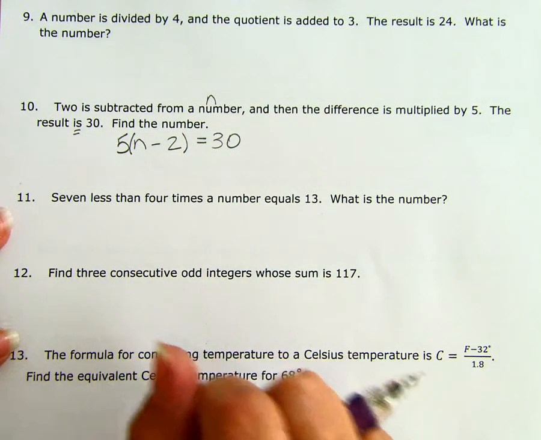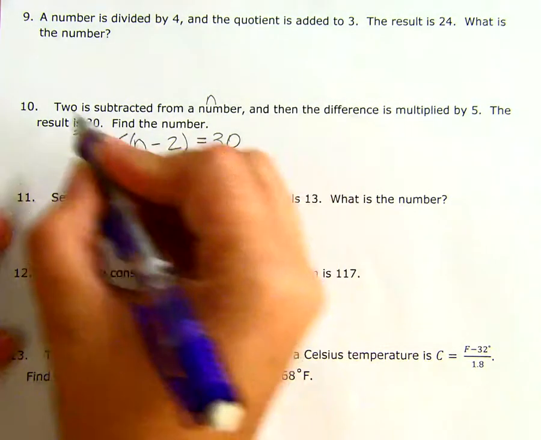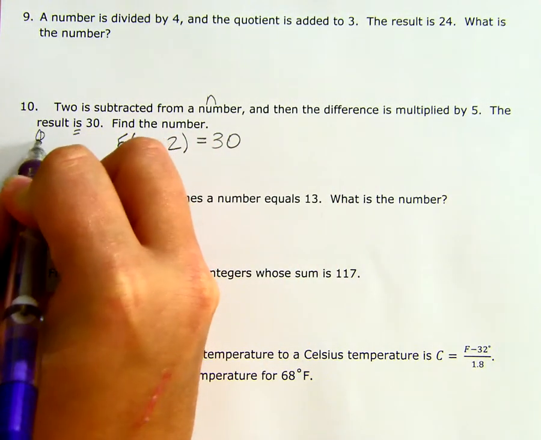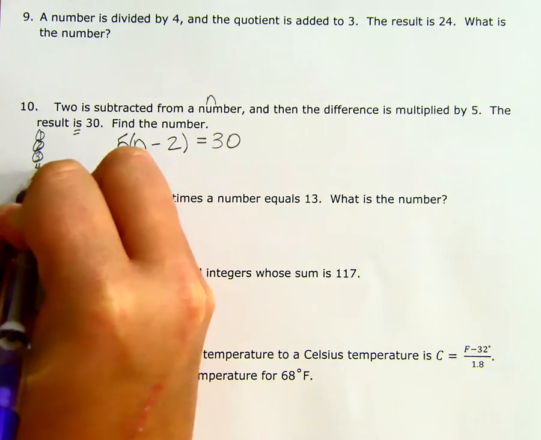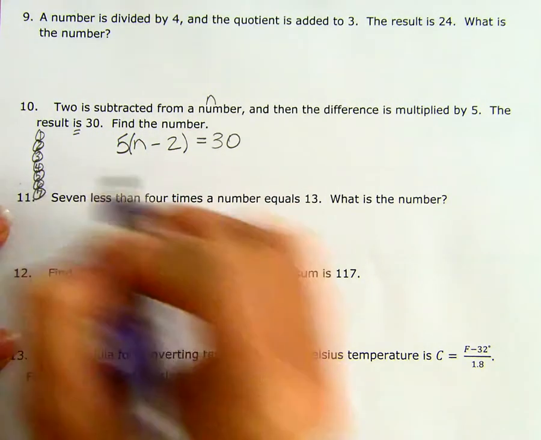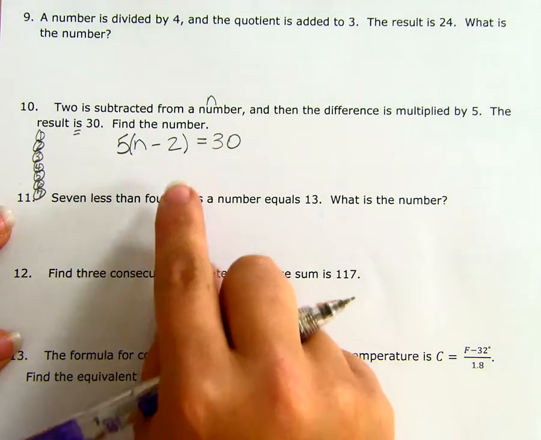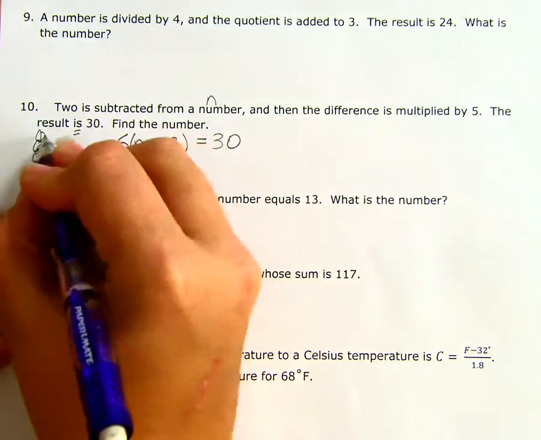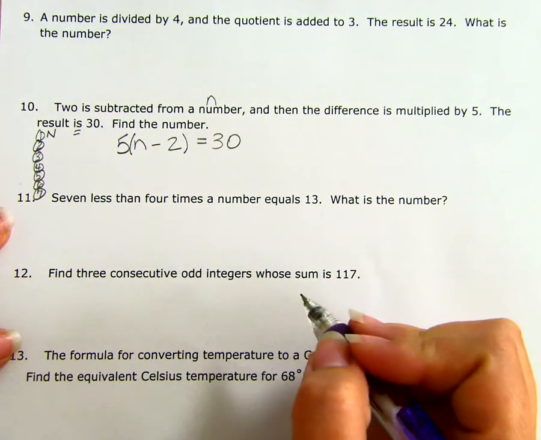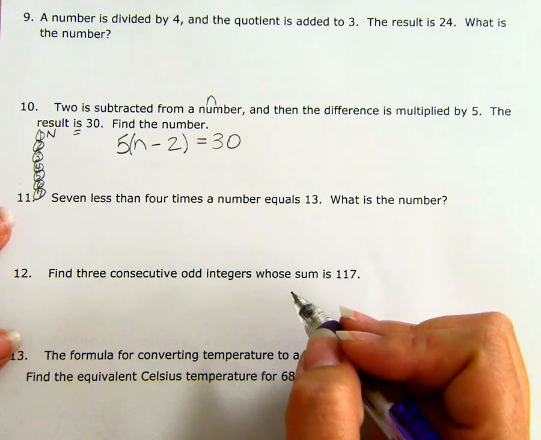Well, the way you're going to find the number is by solving. You're going to use your 7 questions. 1, 2, 3, 4, 5, 6, and 7. Question number 1 says, do I need to clear fractions? Well, I don't have any fractions, so the answer is no. Question number 2, do I need to simplify one or both sides?